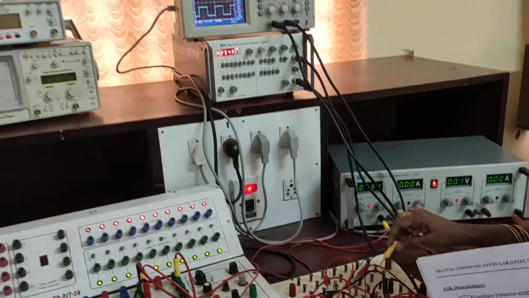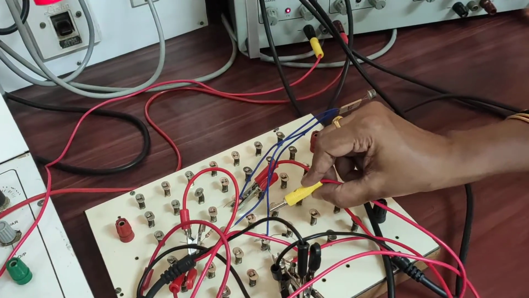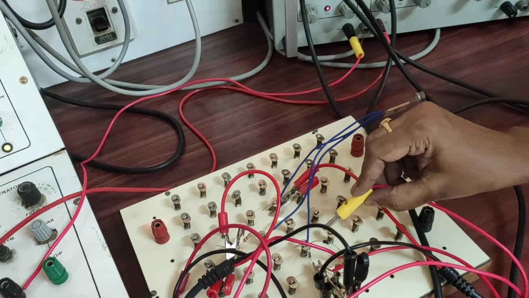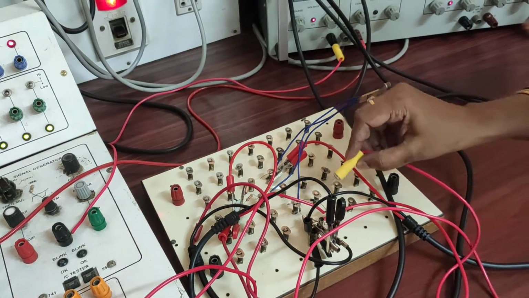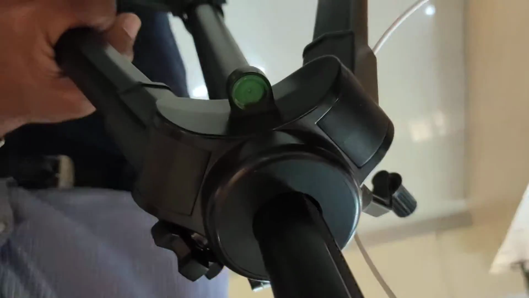After the diode, okay, this is after the diode. You can see this is the diode output for the modulated signal which we have given. It is a IN4001, and this is the output of the diode along with the filter. This is R and C which we have connected here.